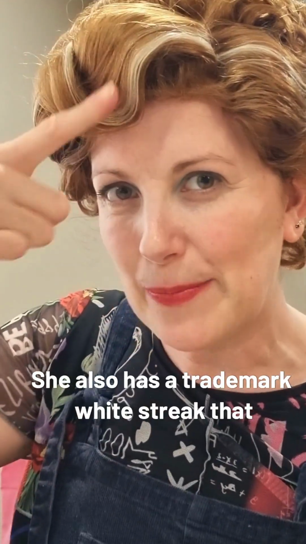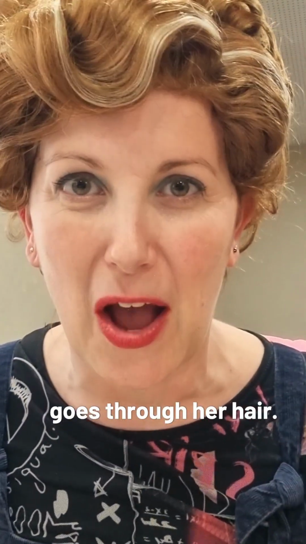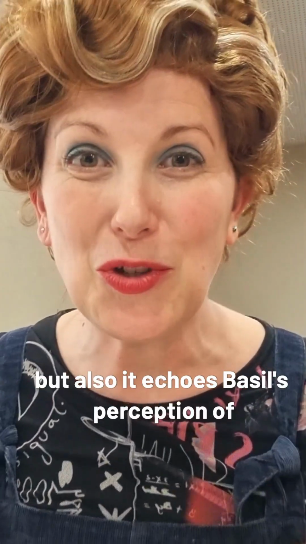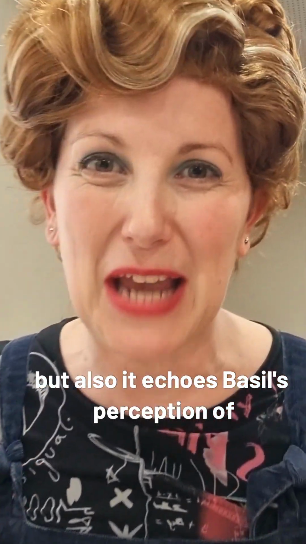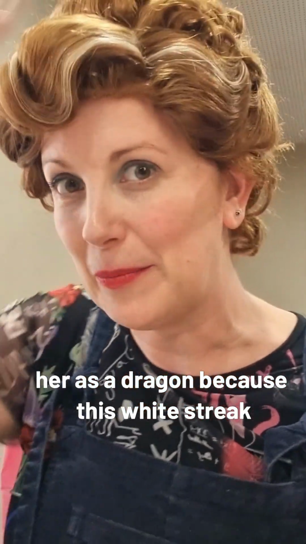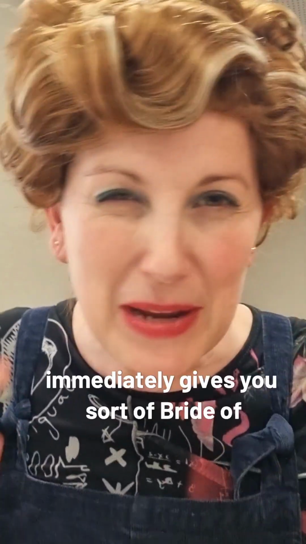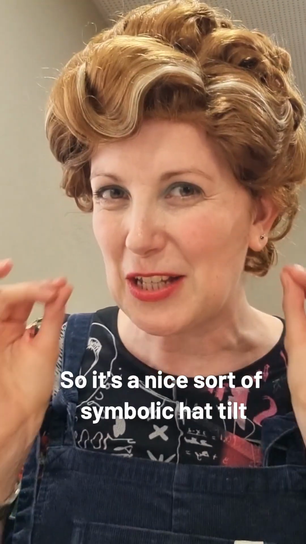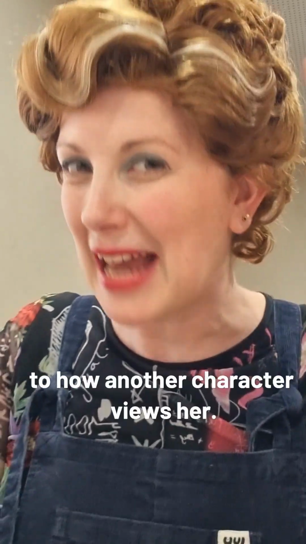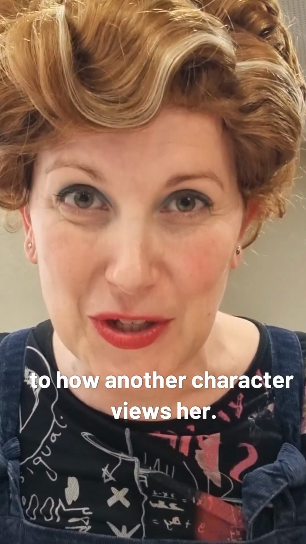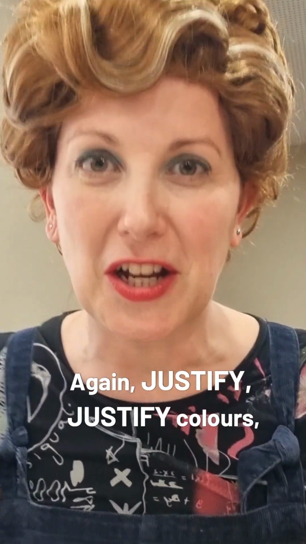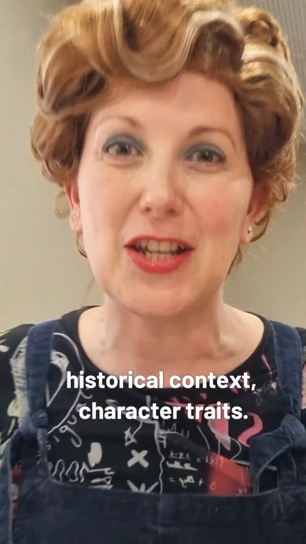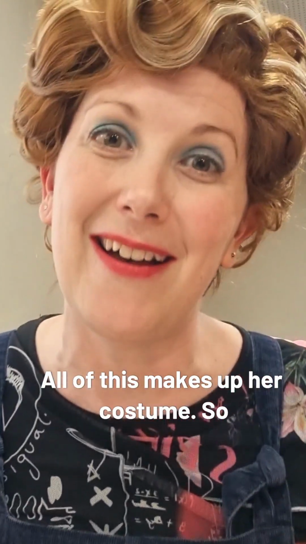She also has a trademark white streak that goes through her hair. This is a very distinctive look for her, but also it echoes Basil's perception of her as a dragon, because this white streak immediately gives you sort of Bride of Frankenstein vibes. So it's a nice sort of symbolic hat tilt to how another character views her. Again, justify colours, historical context, character traits. All of this makes up her costume.